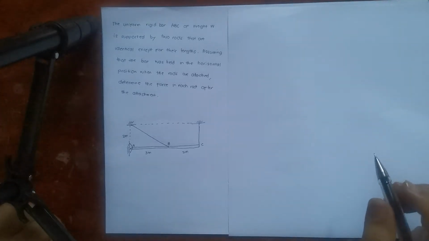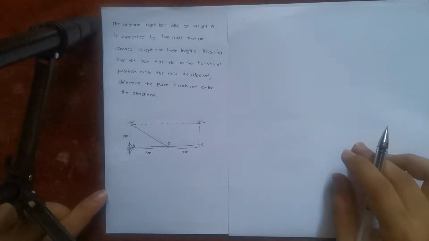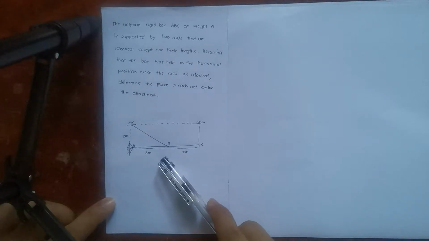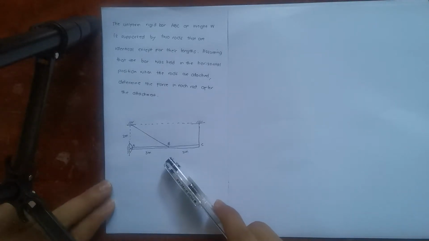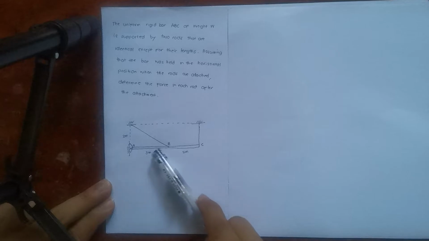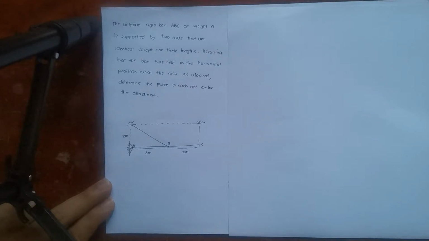Okay, let's solve another sample problem. We have here the uniform rigid bar ABC of weight W supported by two rods that are identical except for their lengths. Assuming that the bar was held in the horizontal position when the rods are attached, determine now the force in each rod after the attachment.